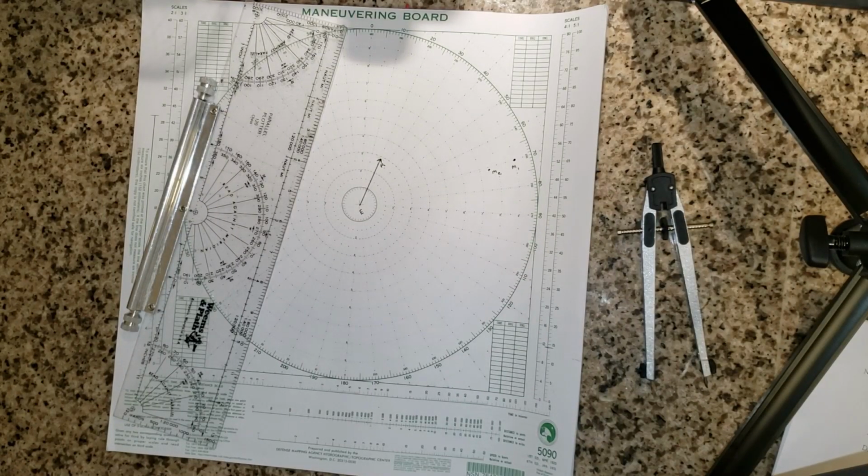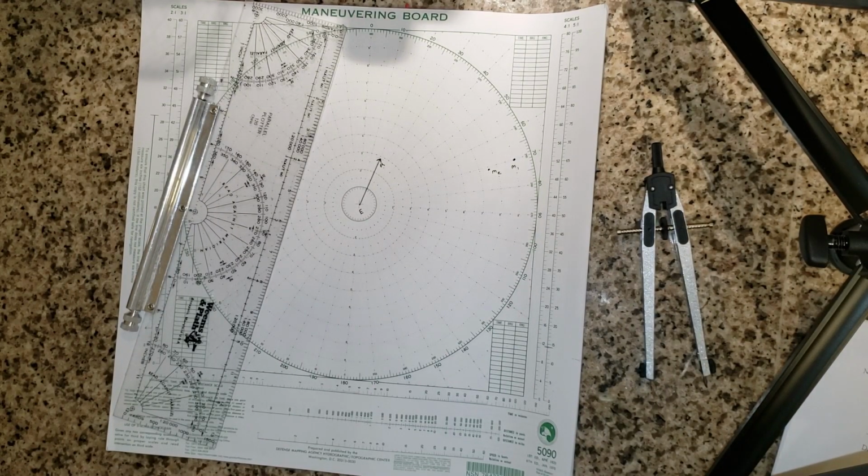So the first solution we're going to get is the DRM. The DRM is the direction of relative motion. Relative motion is not the true course the other contact is traveling, but it is how they look to be traveling from our perspective. So it's relative motion.